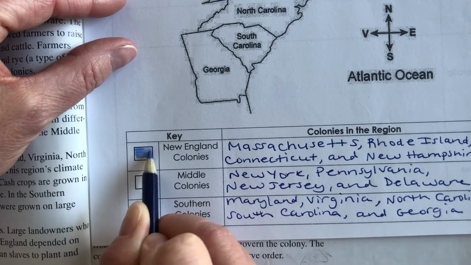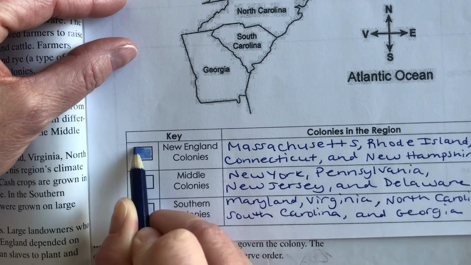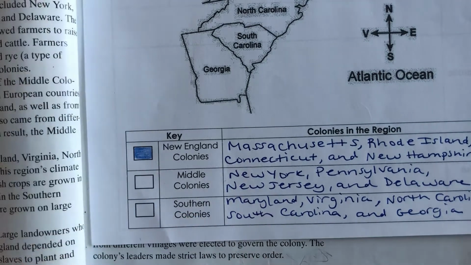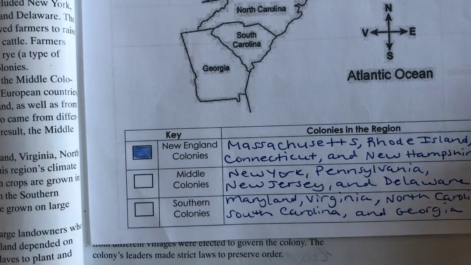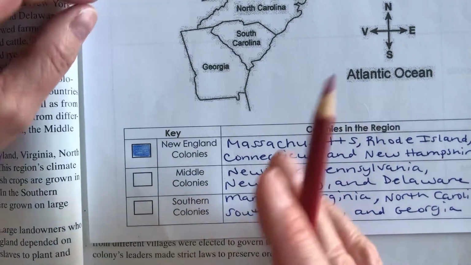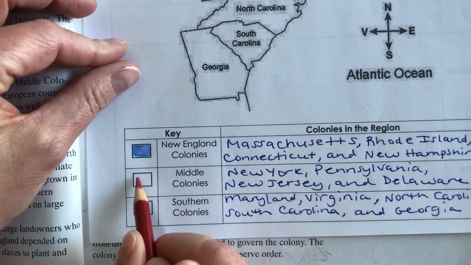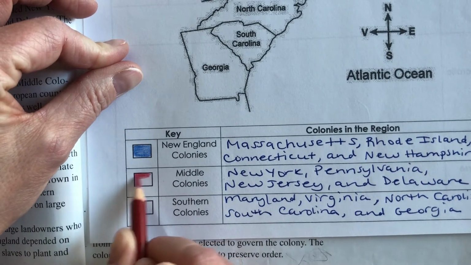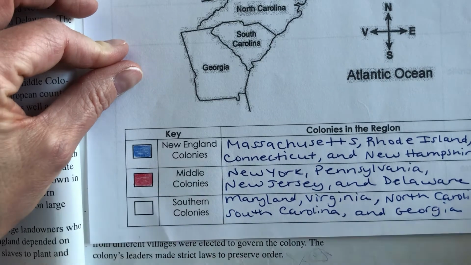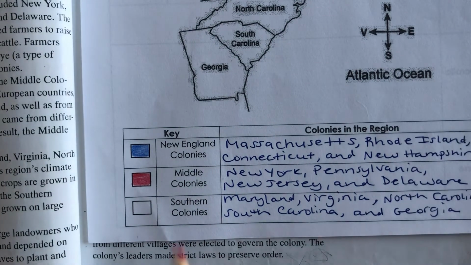Don't use a marker, okay? So that's why I said color pencil or crayon. If you use a marker, it's going to bleed through right onto all your vocabulary words that you've done on the other side. So New England's going to be blue. The middle colonies, I'm going to have you do red, so it'll match our map on page 68. And then our southern colonies are going to be in orange.